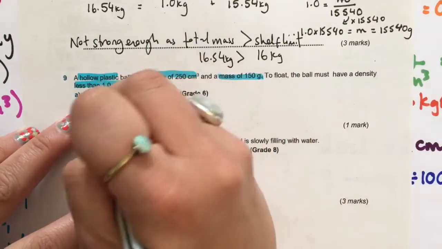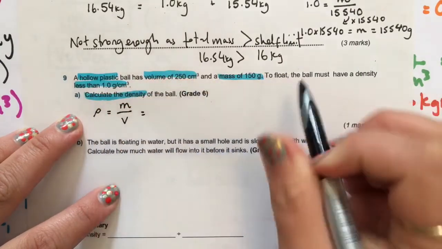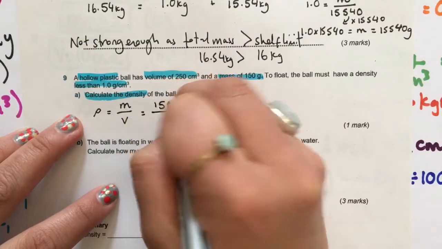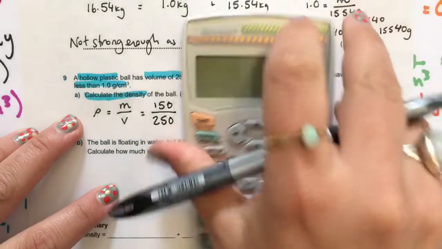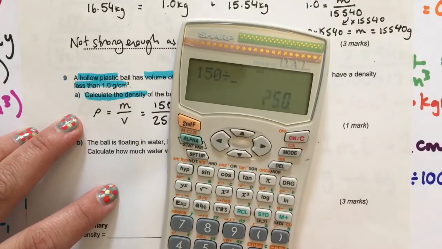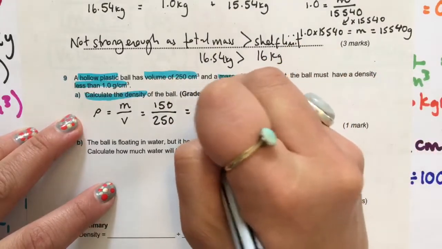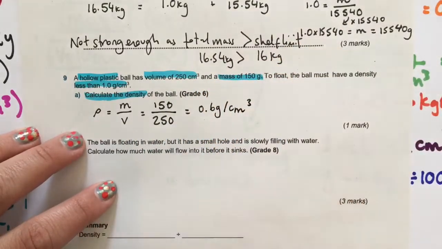So the density of the ball, density is mass over volume. The mass is 150. The volume is 250. So 150 divided by 250 is 0.6 grams per centimetre cubed, the density of the ball.